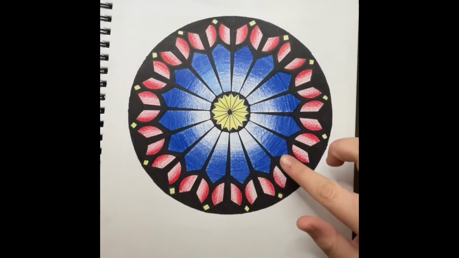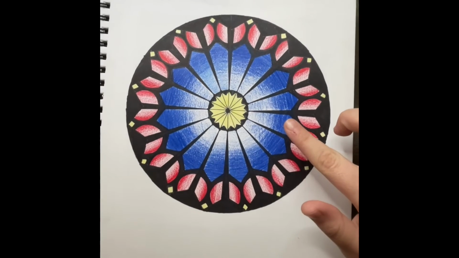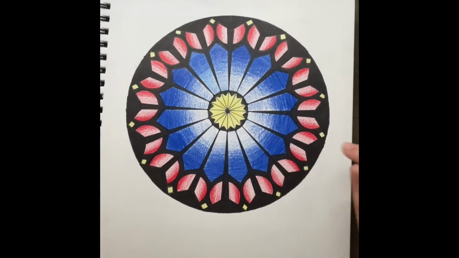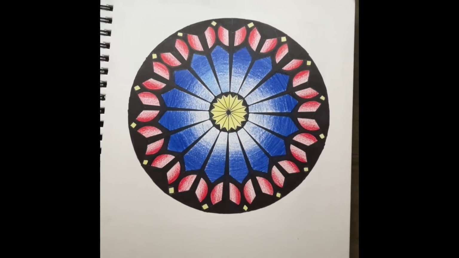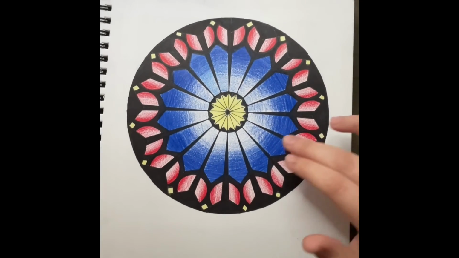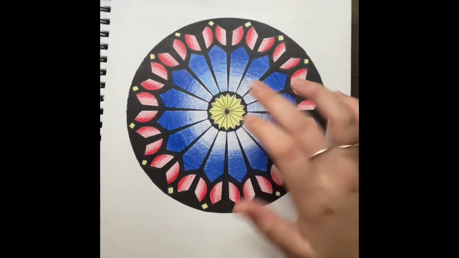I also did this kind of gradient effect within these lines just to show the light coming through. Again, I didn't want to just leave it white, so I just lightened around the center and around these centers as well.